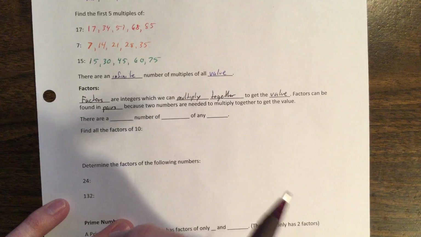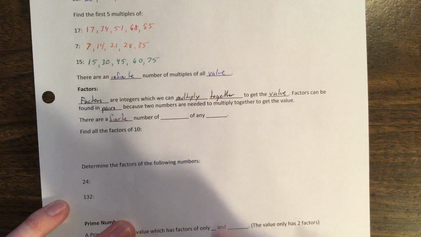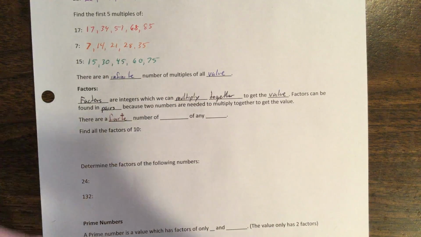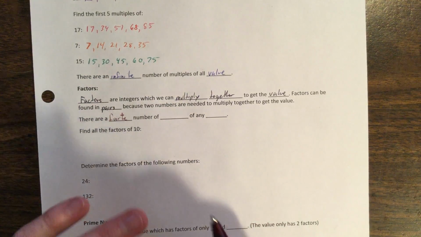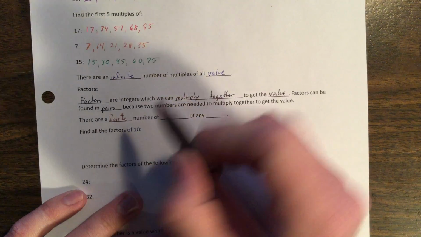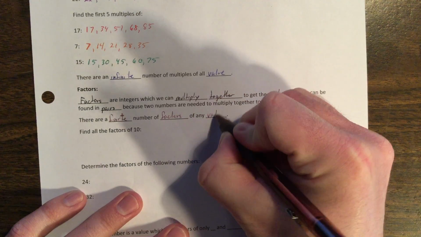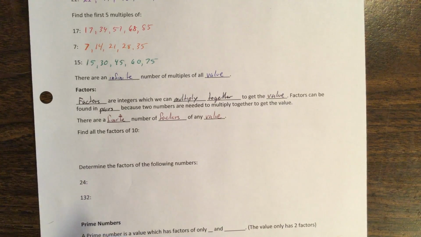Now, unlike multiples, there are a finite number of factors of any value. Finite means just a limited amount, so it's not forever and ever. There's going to be a set number, but sometimes that number is going to be a little bit bigger than we might assume. So let's find all the factors of 10.